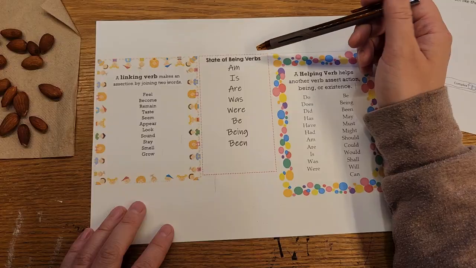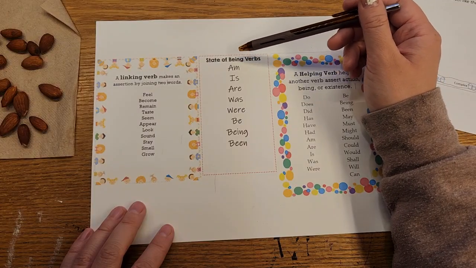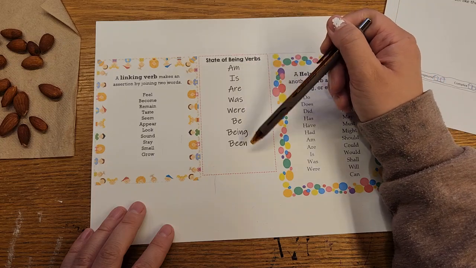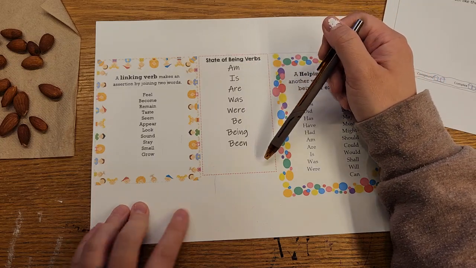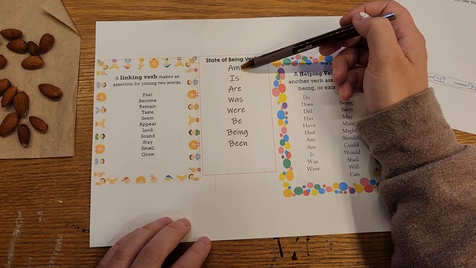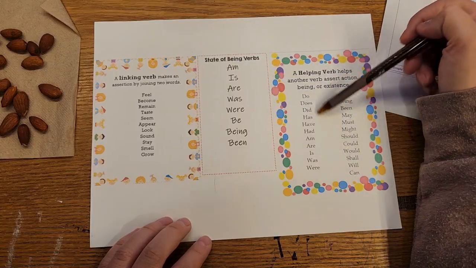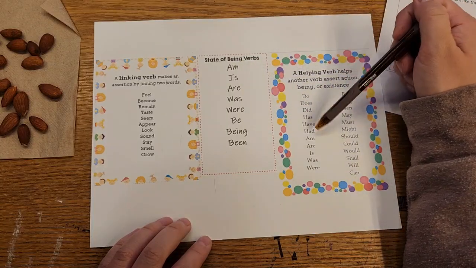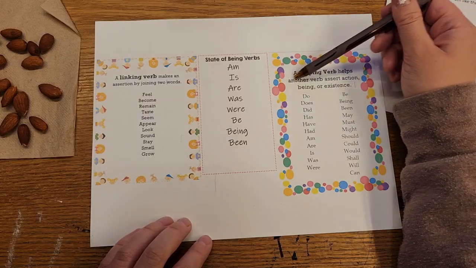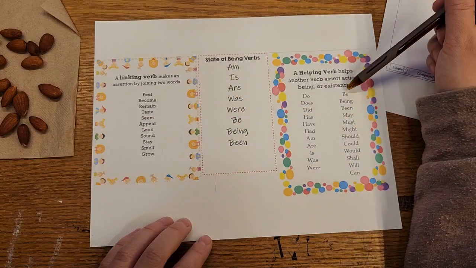All right, state of being verbs. State of being verbs are these. Am, is, are, was, were, be, being, been. I have been happy lately. Or I am kind. Now, some of these you will notice are also in the helping verbs list. So what's the difference? How do I know if it's a state of being or a helping verb? Well, a helping verb helps another verb that's an action or being or existence.